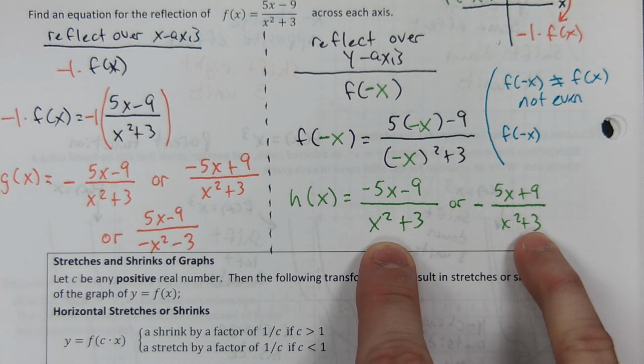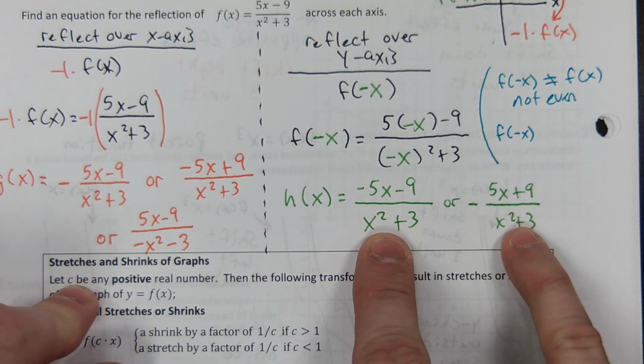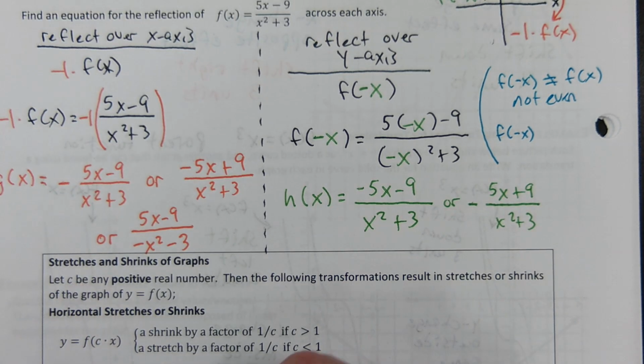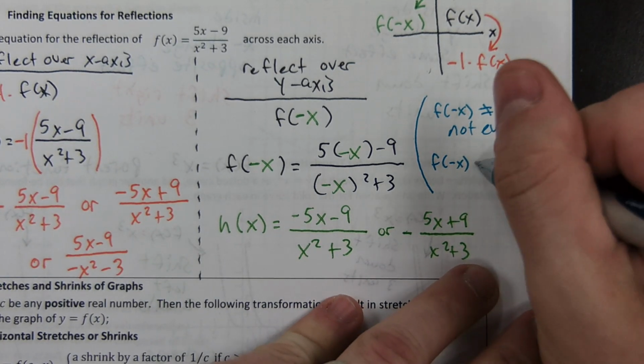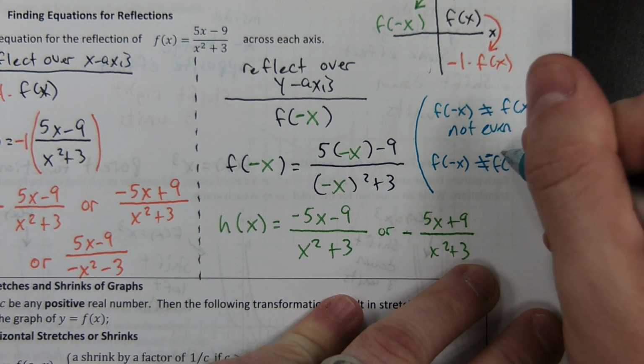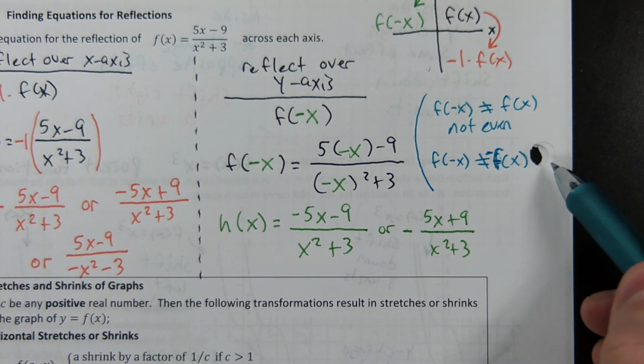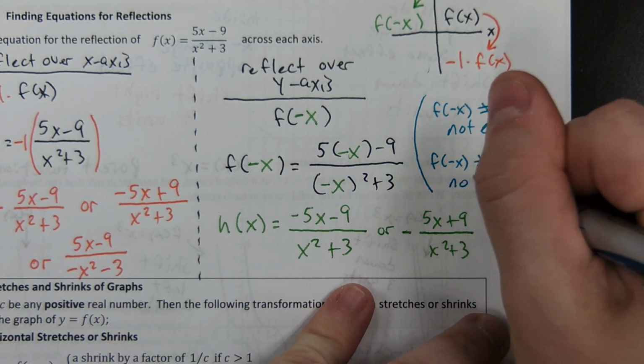They're remarkably close though, right? But they don't match perfectly in every single way. Neither one of these greens is the same as any of these three oranges, which means reflecting over the y-axis was not the same as reflecting over the x-axis. That hole in the paper really messed me up. Therefore, this is also not odd.